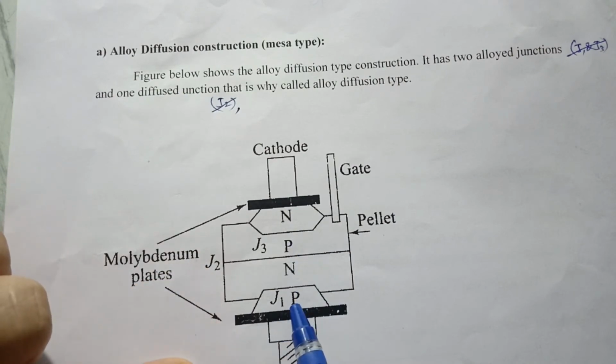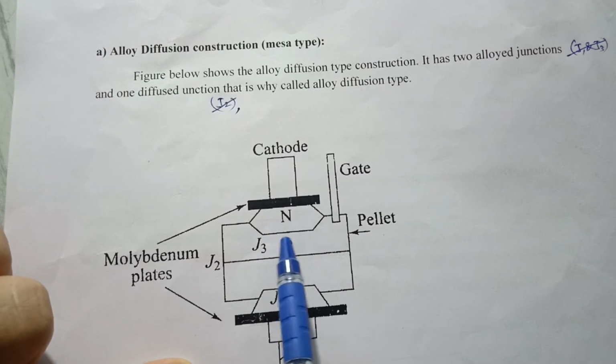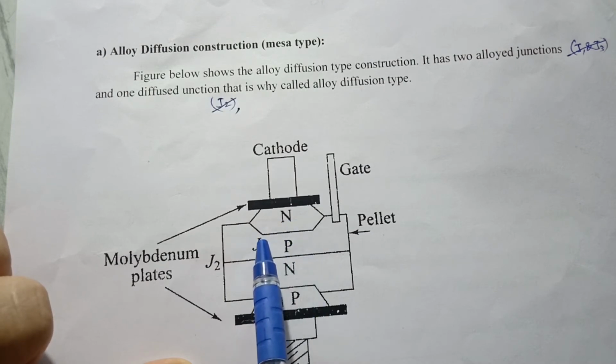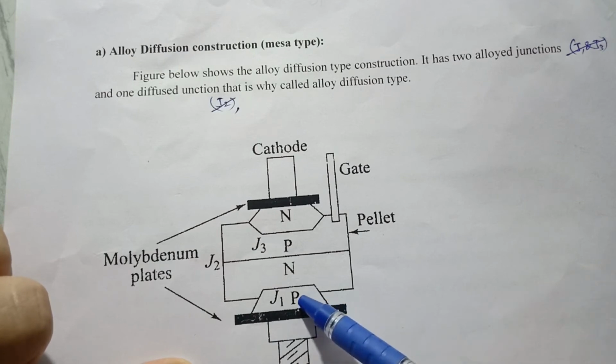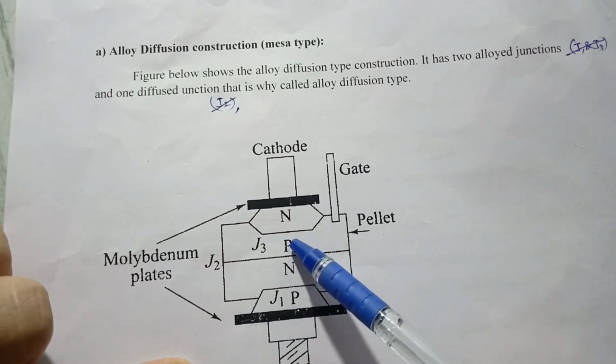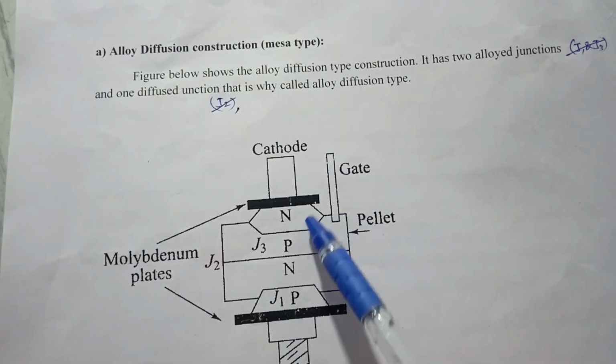So when this P region is alloyed, we get junction J1, and when this N region is alloyed, by high temperature soldering, you can say, that produces the junction J3. So we get the structure P type, N type, P type, N type. Once again, we have 4 regions and 3 junctions, and that constitutes the SCR.